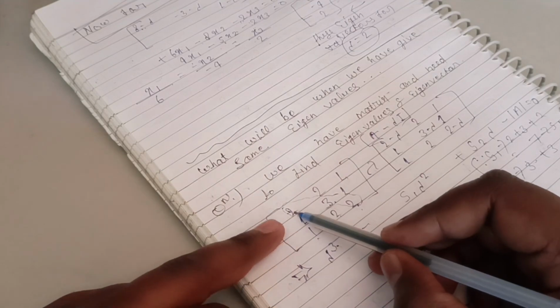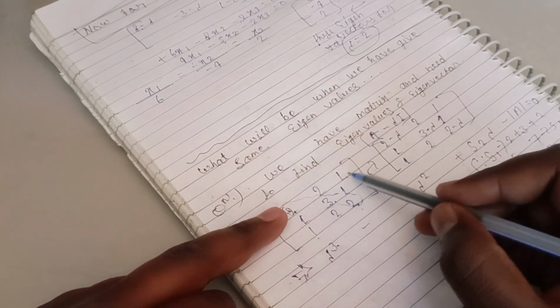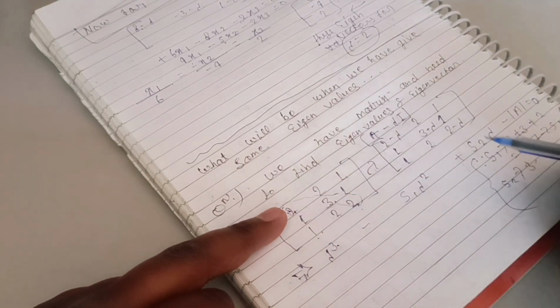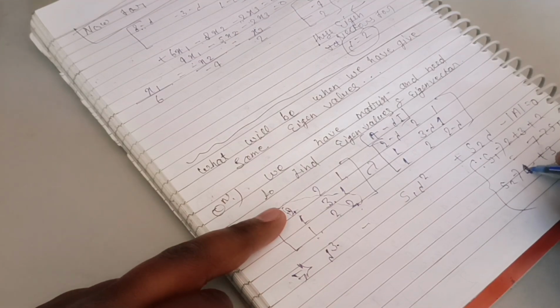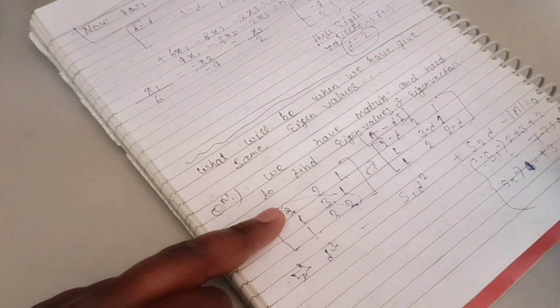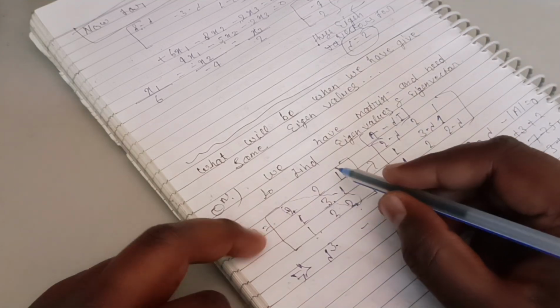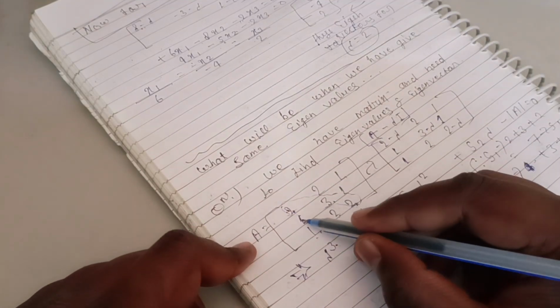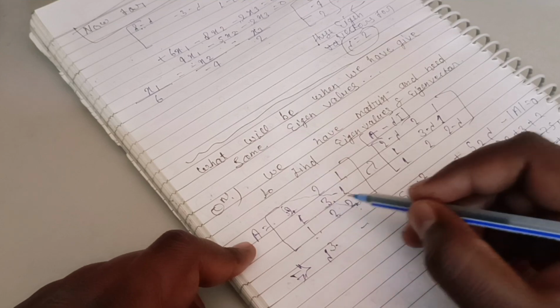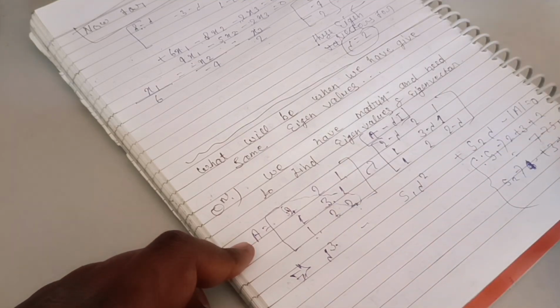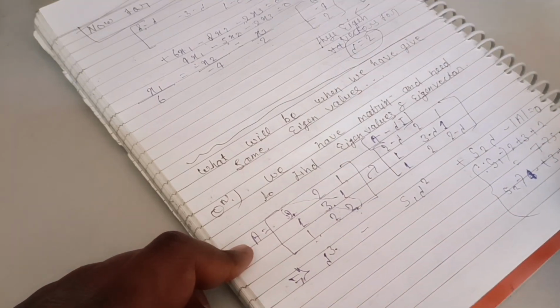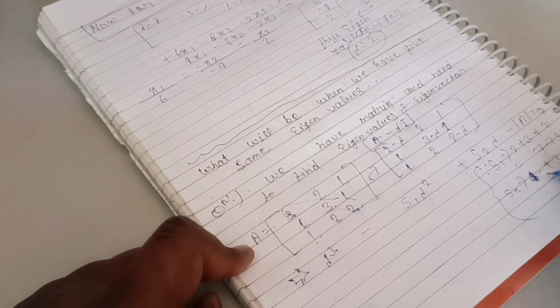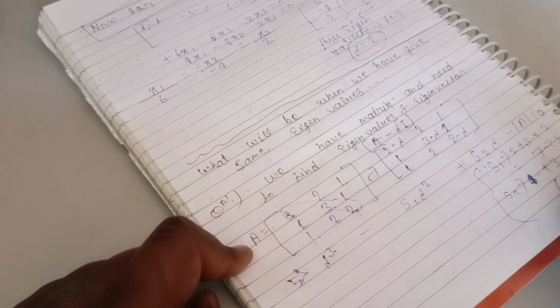Once again let me calculate, 3 into 2 is 6 minus 2, so 4. Then 3 into 2 minus 3, 2 minus 3 is minus 1. So we will add this: 4 plus 3 is 7, minus 1 is 6. This is the value of s2.